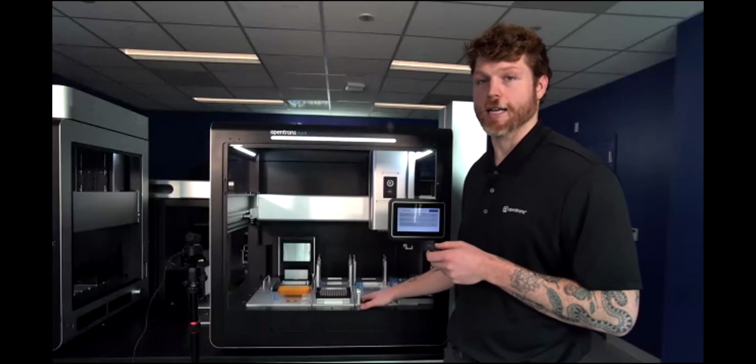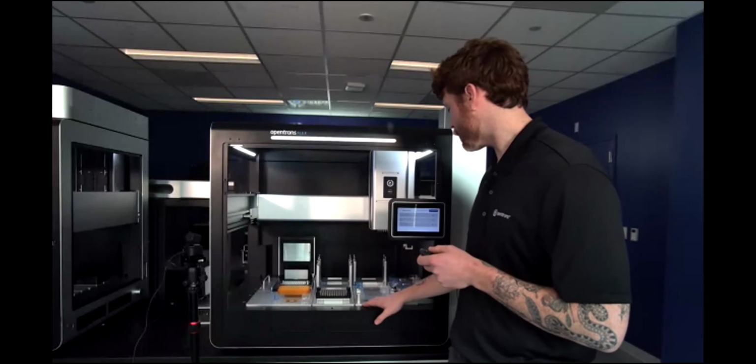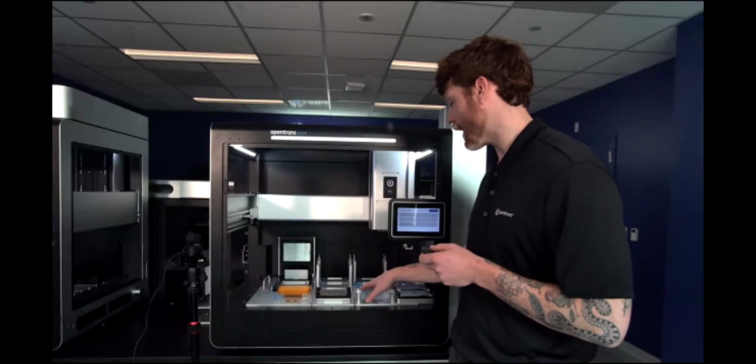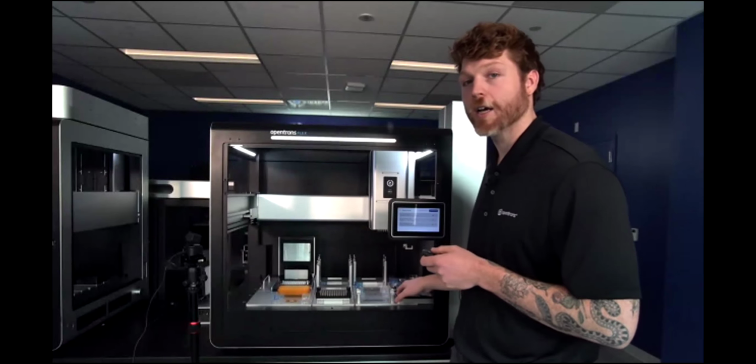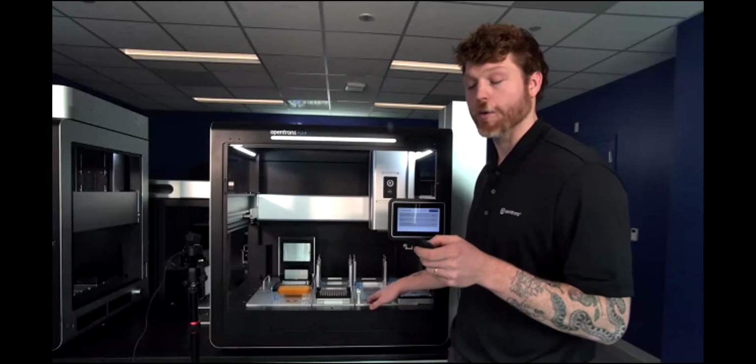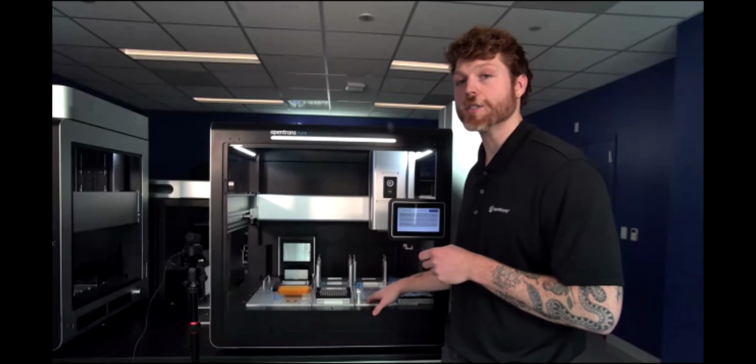Also, as I had indicated here, we do also have a position that is compliant with the stacker in this frontmost position and the waste chute. So you still have the ability to do those.